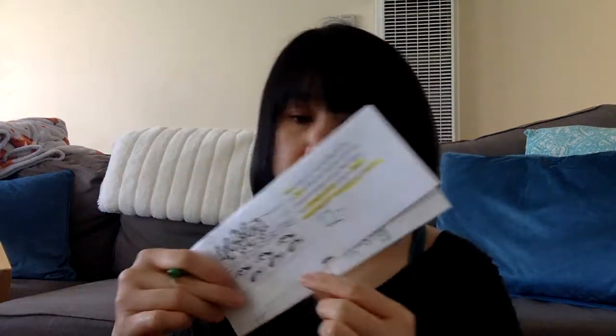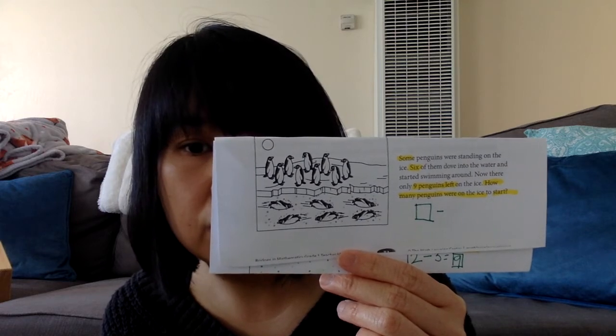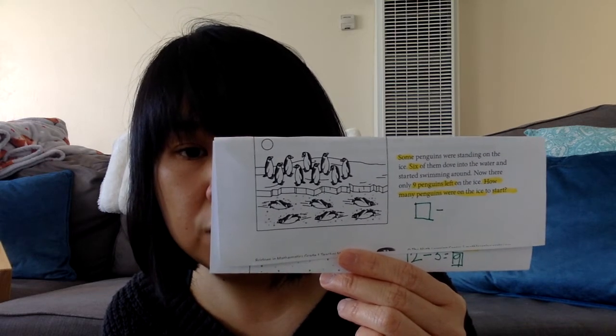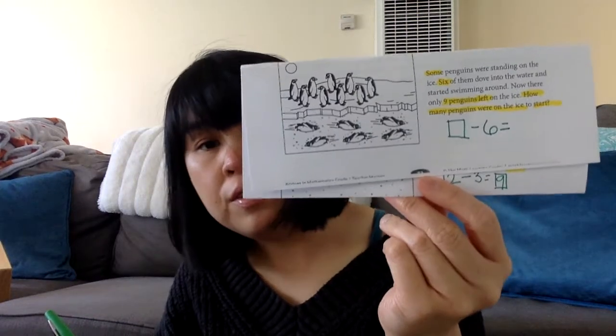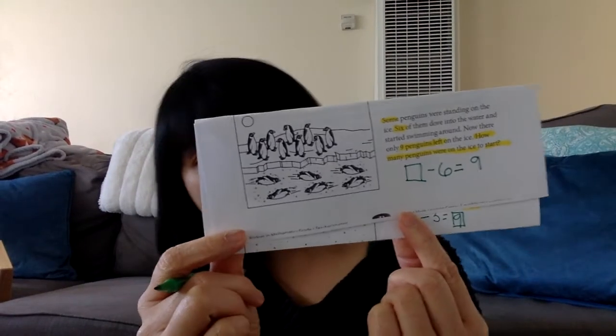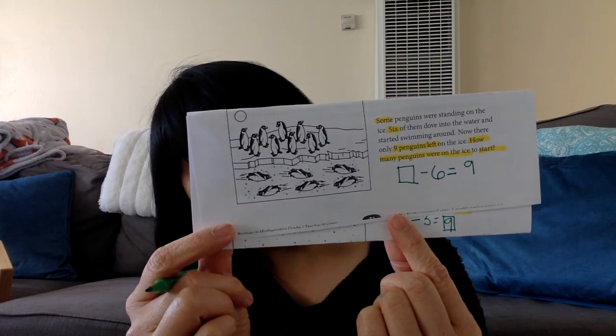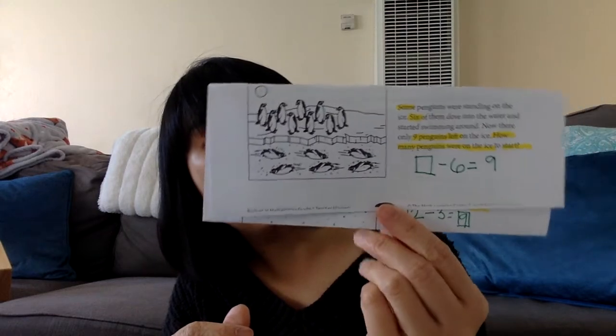What else do we know from this story? We know that 6 of them jumped into the water because we can see 6 of them in the water in the picture. And there's only 9 left. We can see that from the picture. Standing on the ice. So that is our equation. And it's asking you how many were there all to start with?